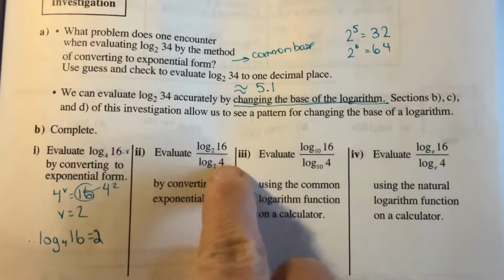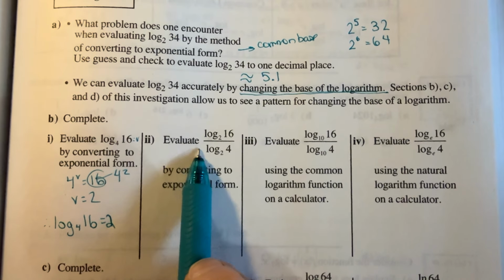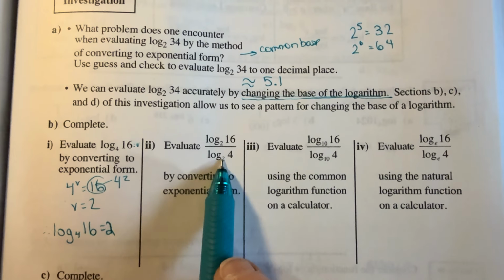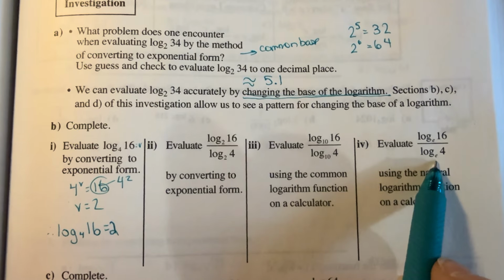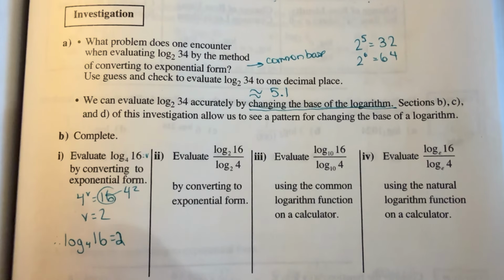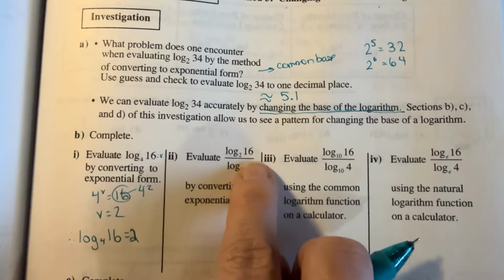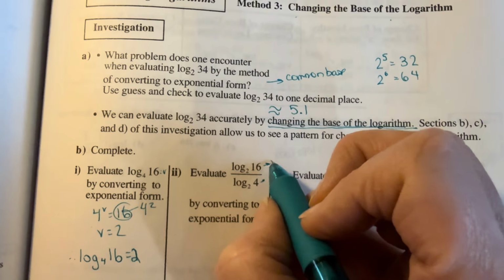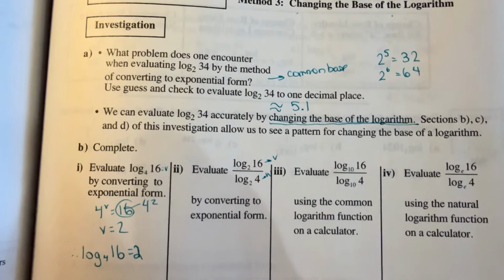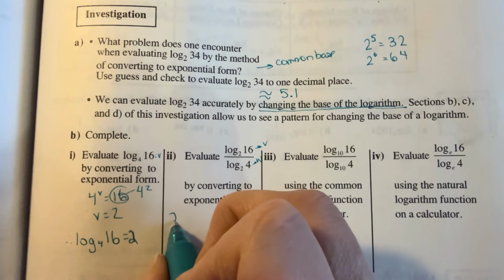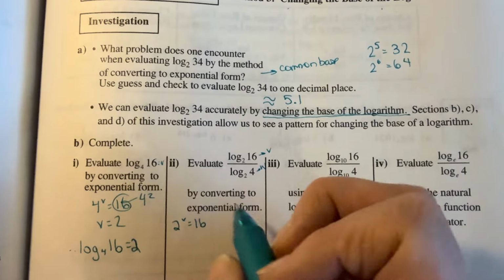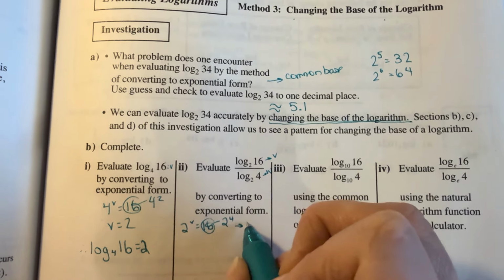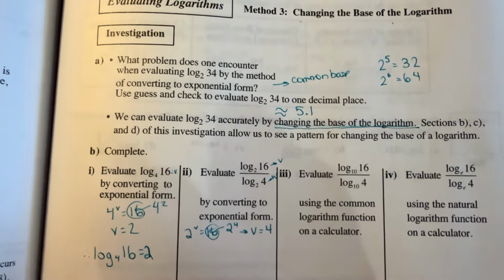Okay, then let's look at this one. Evaluate. So in all of these, we see the arguments are all the same. The bases have changed, but the bases are the same in the numerator and denominator. If I change both of these to exponential form, let's say this one is equal to v and this one is equal to w. So 2 to the power of v is equal to 16. 16 is 2 to the power of 4, therefore v is equal to 4.